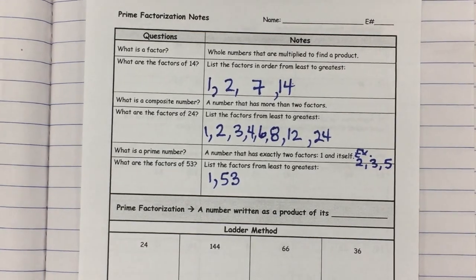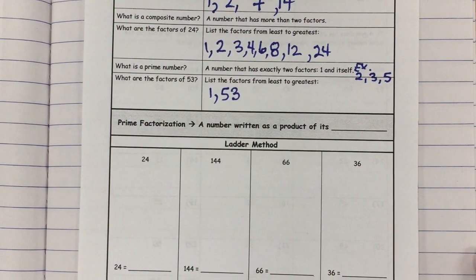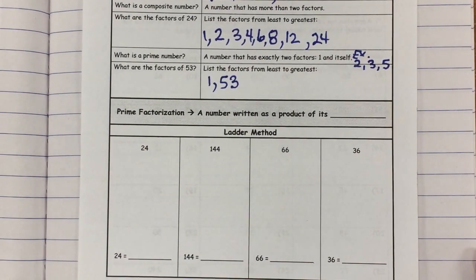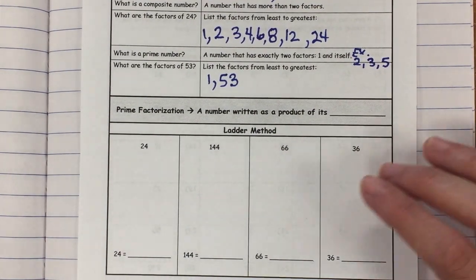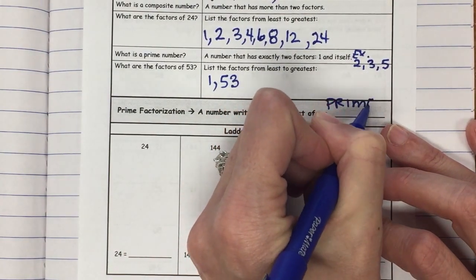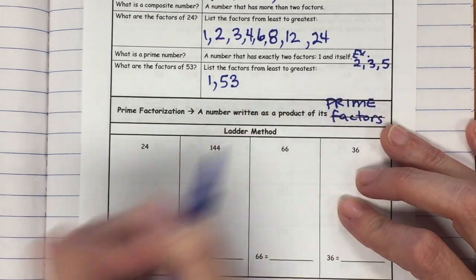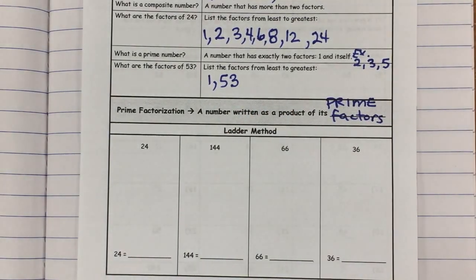So that lends itself into our topic of prime factorization. Prime factorization is a number written as a product of its prime factors. Okay, so in other words, prime factorization is like a multiplication sentence of all the prime factors that go into a number.